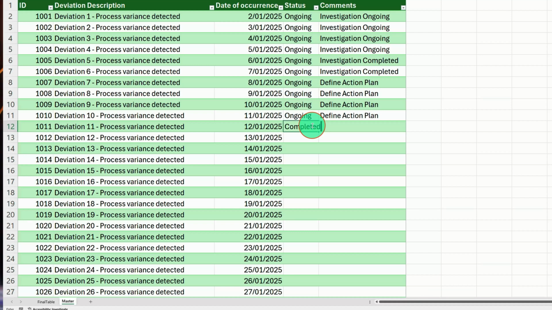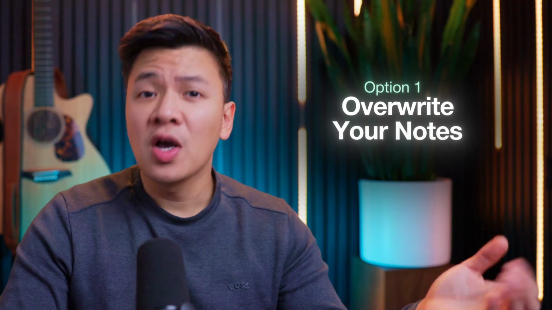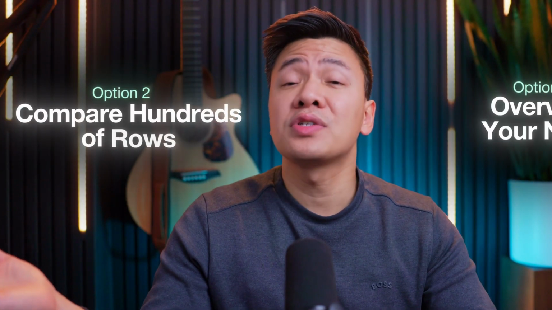If you export reports every week and add comments manually, you're probably doing this the hard way. Because every time a new export comes in, you have two bad options: overwrite your notes or manually compare hundreds of rows. But there is a better way.